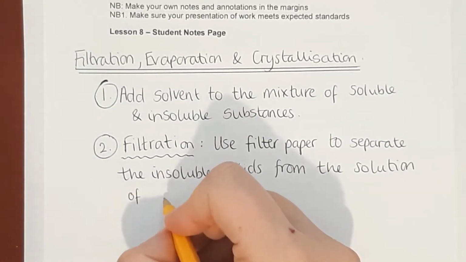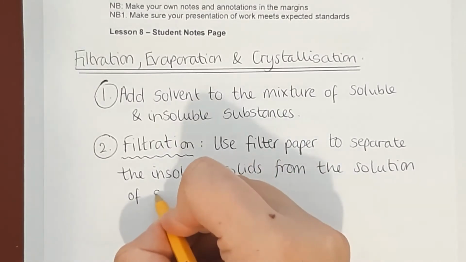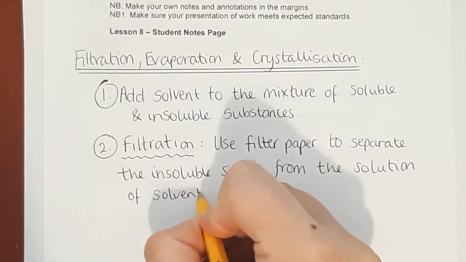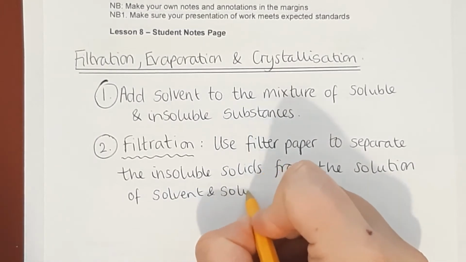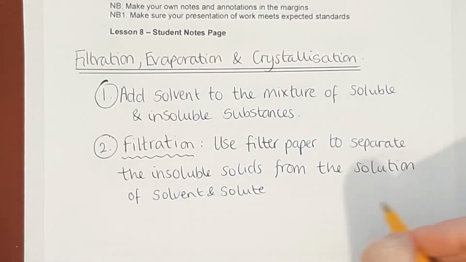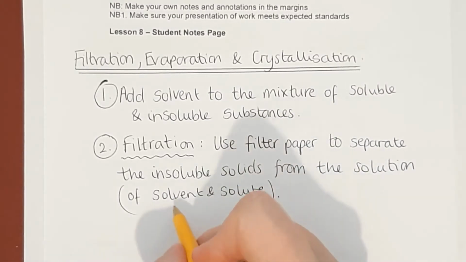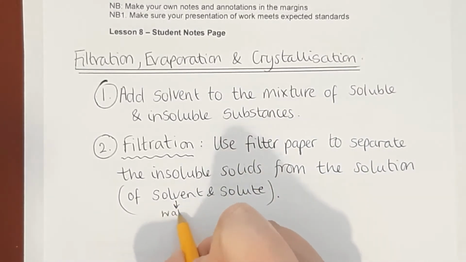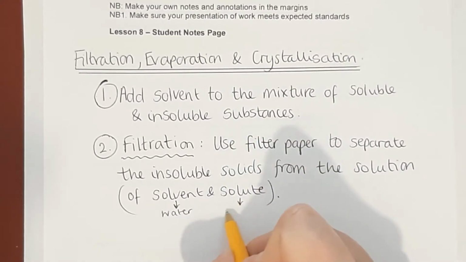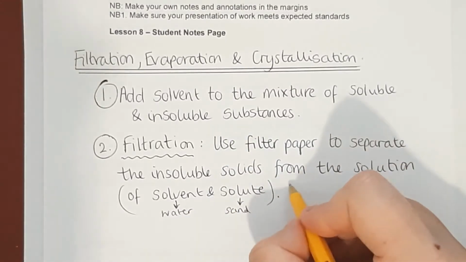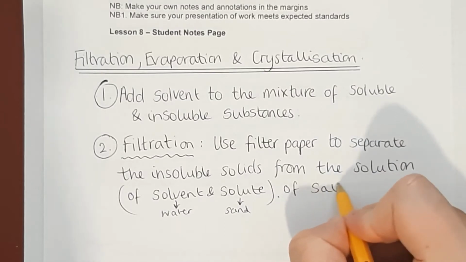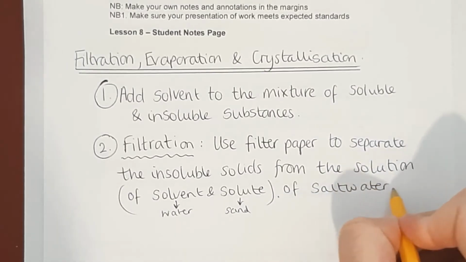The solution of solvent and solute. So the solution is the solvent and solute. So in this case, the water and the salt. So the solution is salt water.